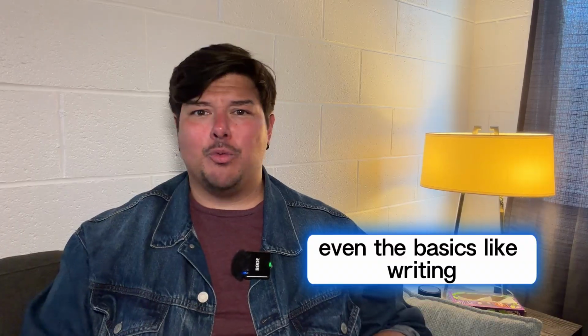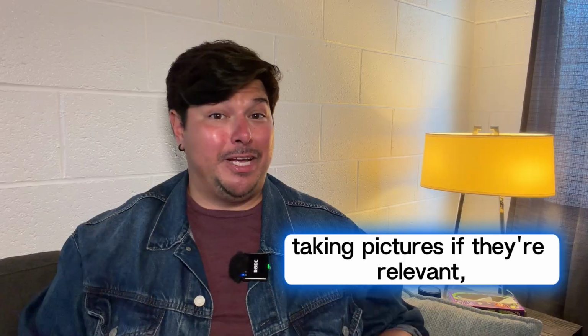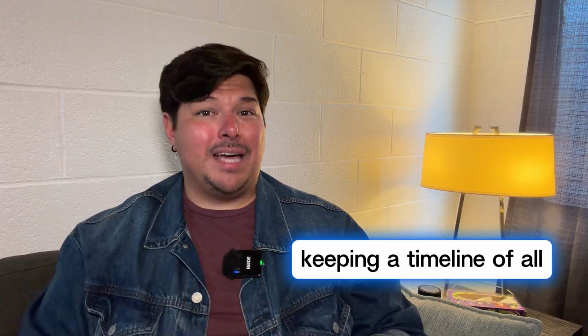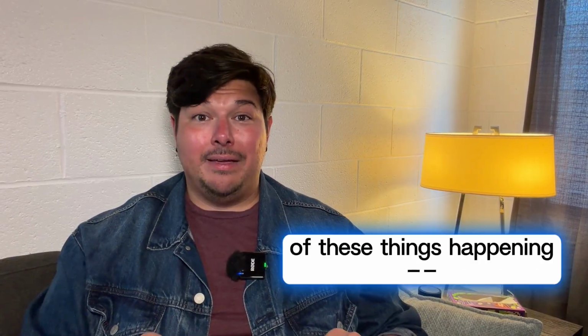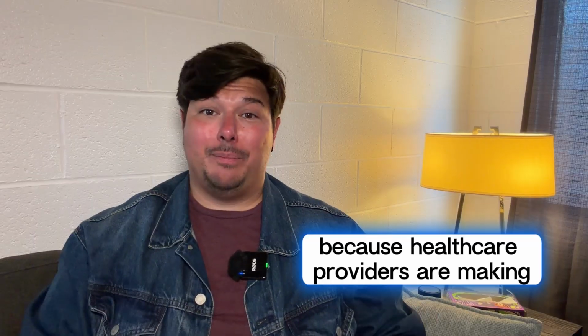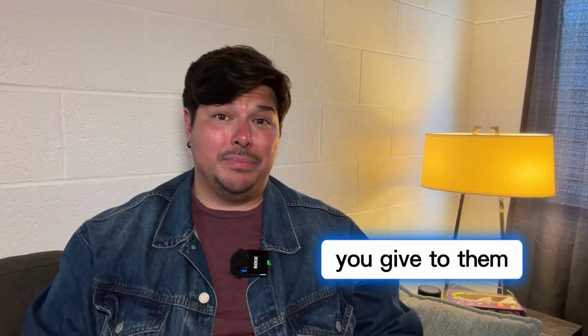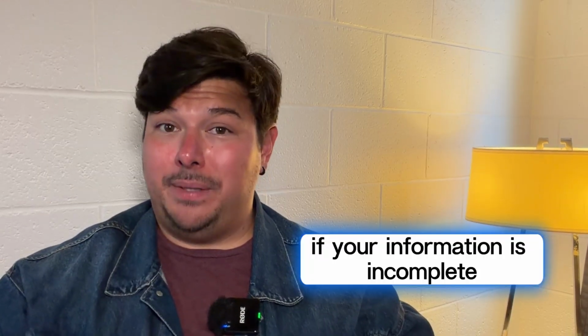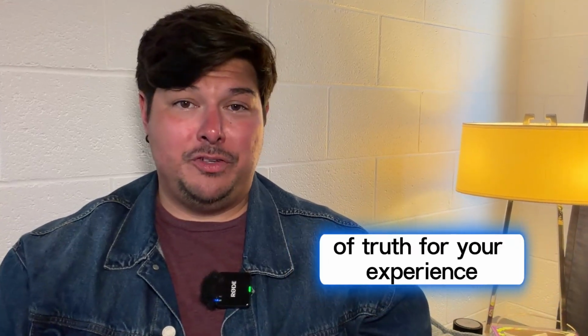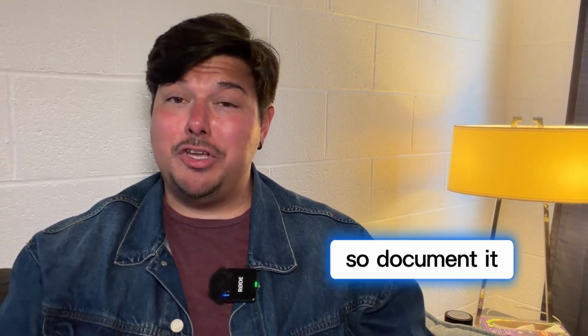Even the basics like writing down your symptoms, taking pictures if they're relevant, keeping a timeline of all of these things happening. This matters because healthcare providers are making decisions based on the information that you give to them. If your information is incomplete, your care might be incomplete too. You are the primary source of truth for your experience, so document it.